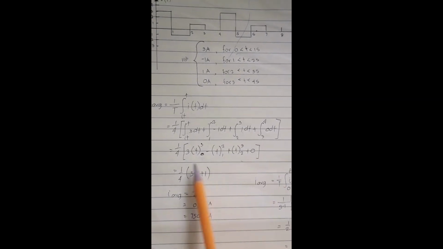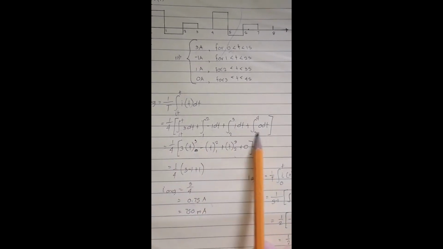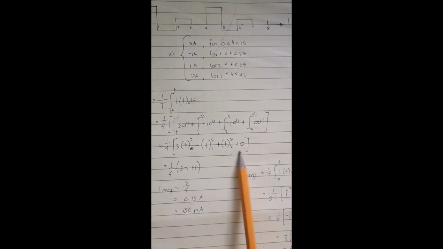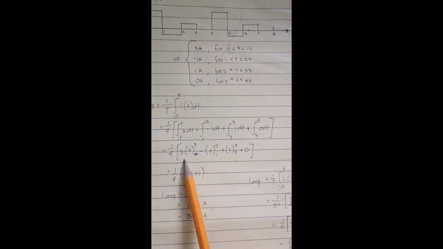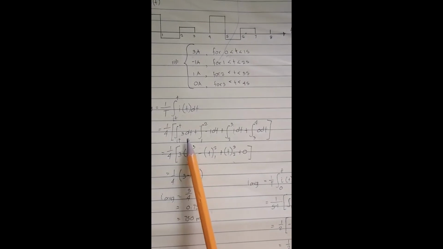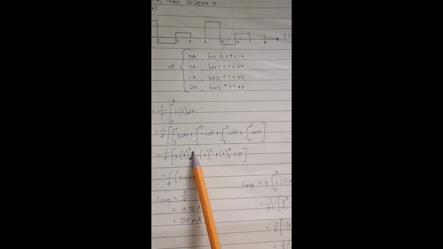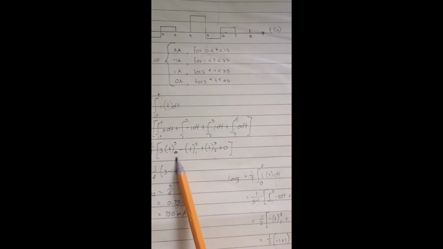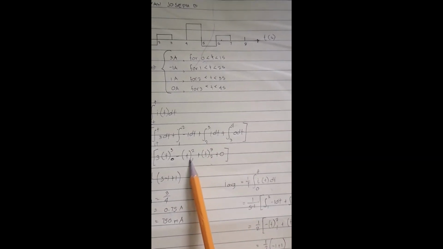For 0 amps, it goes from 3 to 4 right over here. By calculating this, it would result to 1/4. So basically we just derived our values. We copied 3, and the integral of dt is t itself, raised to 3 sub 0, minus the integral of dt which is t, raised to 2 sub 1.